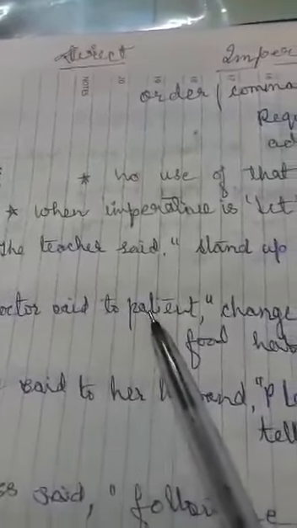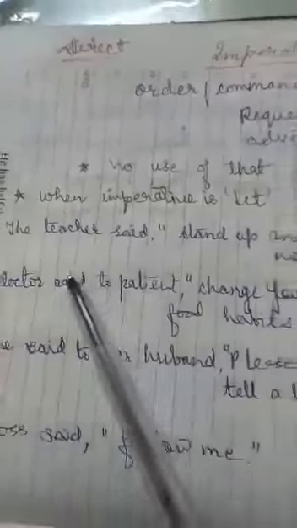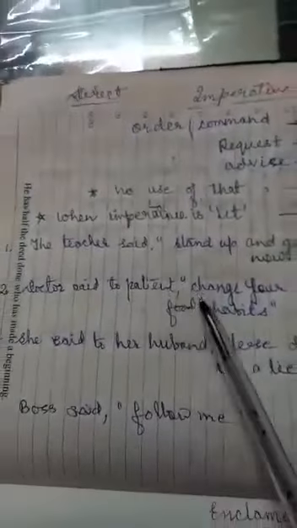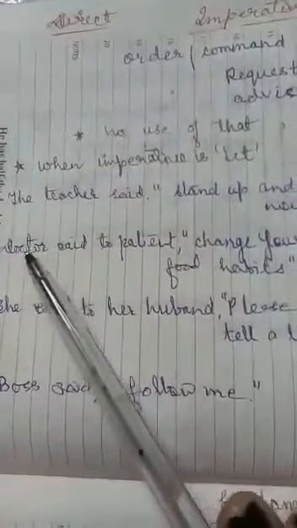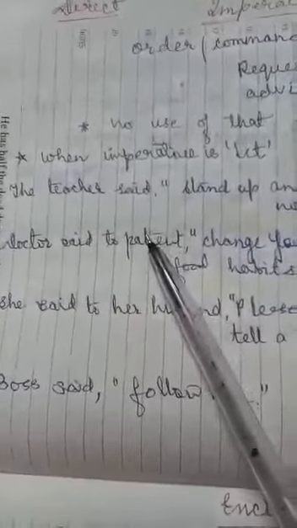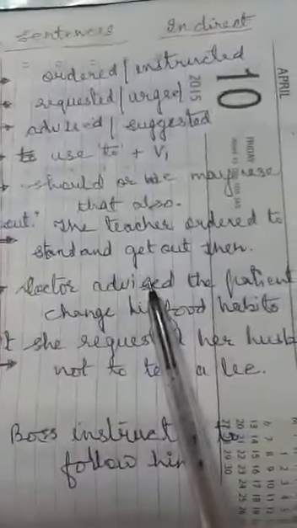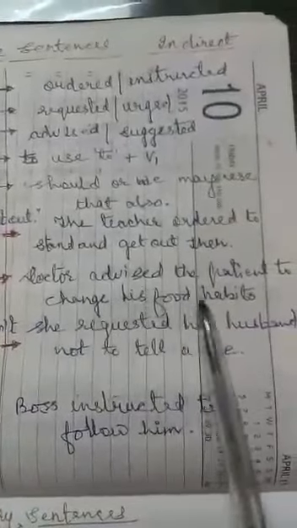Doctor said to the patient, change your food habits. Children, here I hope you can understand. Here the doctor is advising. Yes. So what will be? Doctor advised the patient to change his food habits.